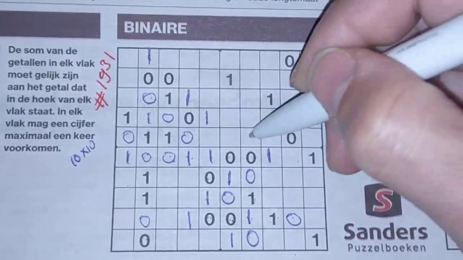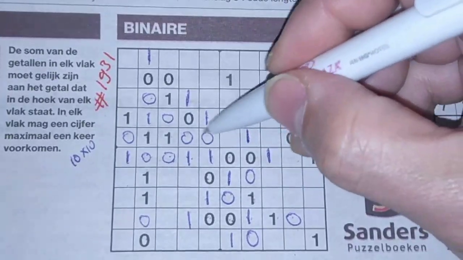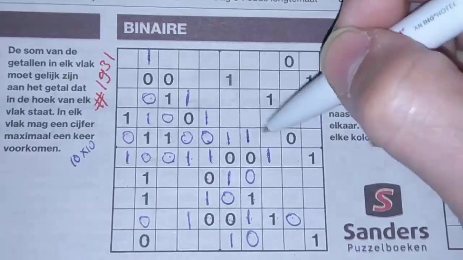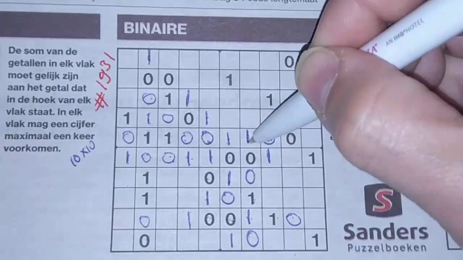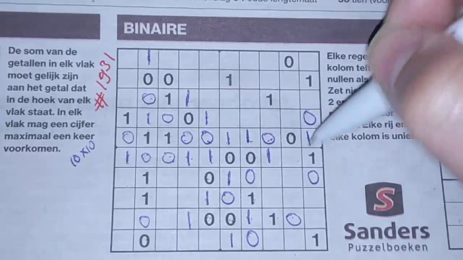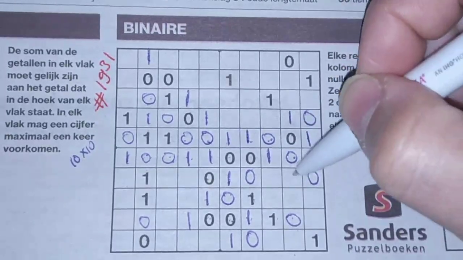Double O, here 1, there 1. Between two 1's comes an O. Double O, here 1, there 1. Double 1, here O, there O. Double O, here 1, there 1. Between two 1's comes an O. Double O, here 1, there 1.